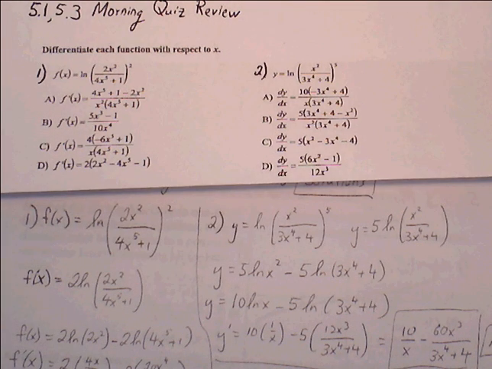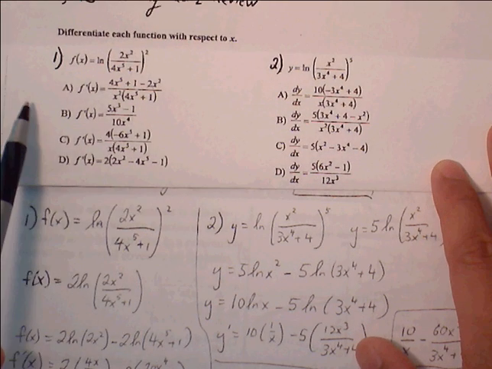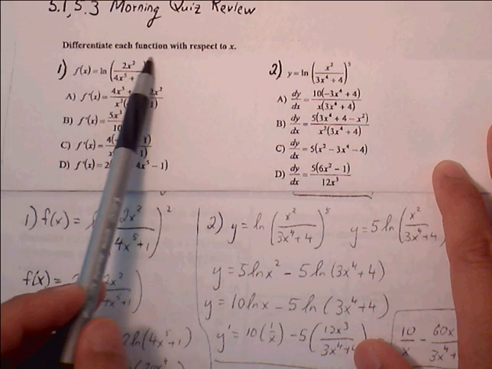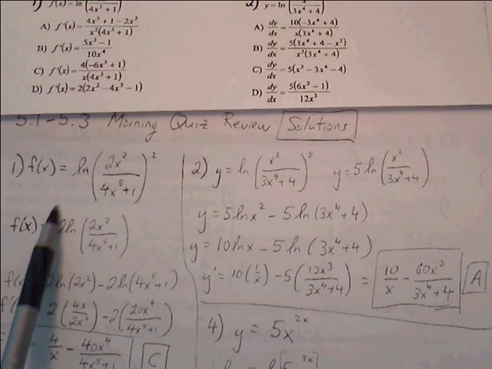This is the 5153 morning quiz review. Let's look at number 1 and 2 here. The directions for 1 and 2 says differentiate each function with respect to x. So let me go through this solution here.